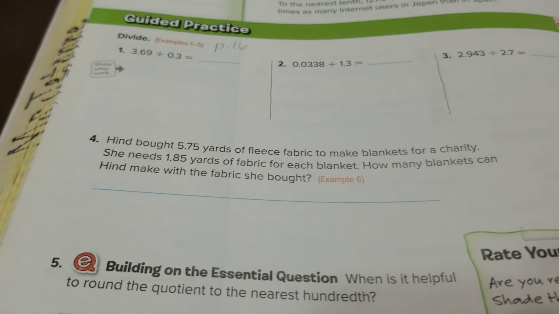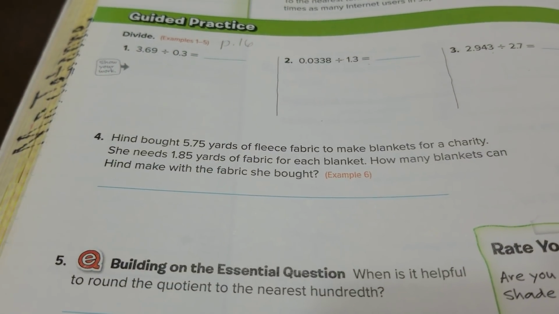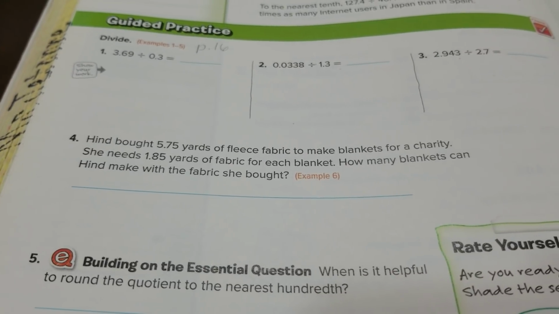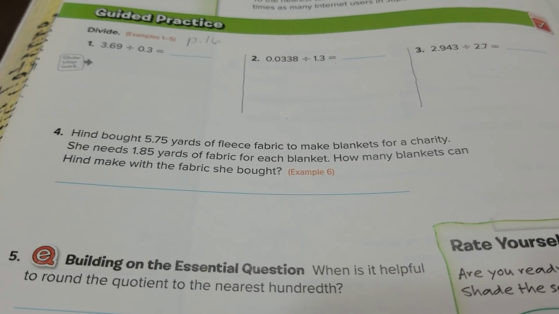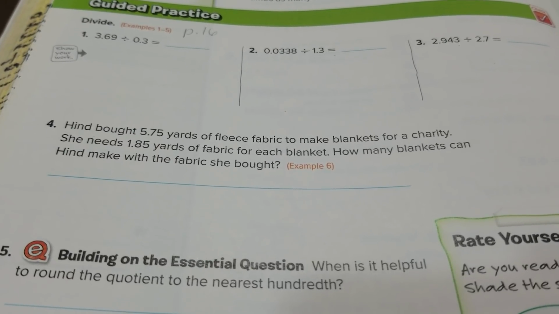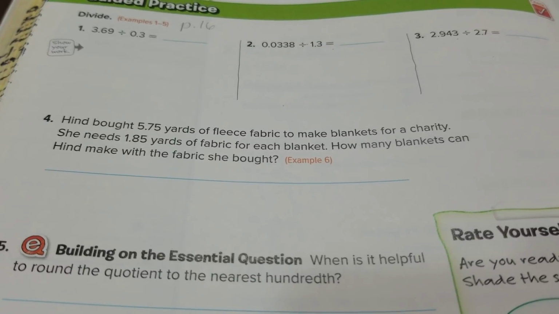Okay. Question 4 is a word problem. So Heinz bought 5.75 yards of fleece fabric to make blankets for a charity. She needs 1.85 yards for each blanket. How many blankets can she make with the fabric she bought?